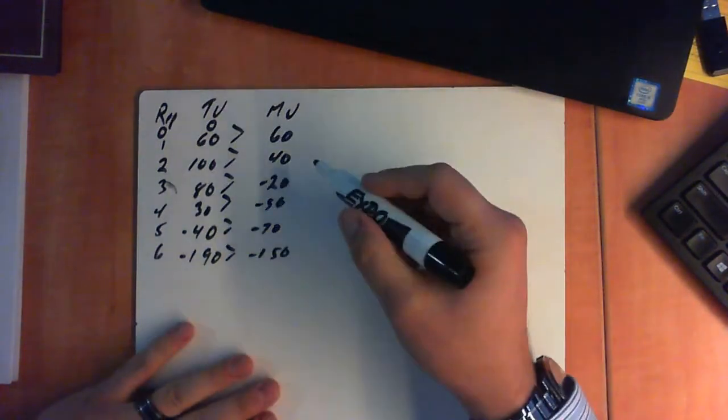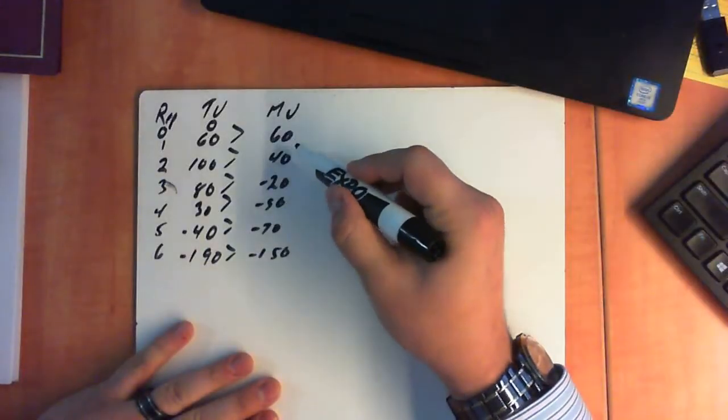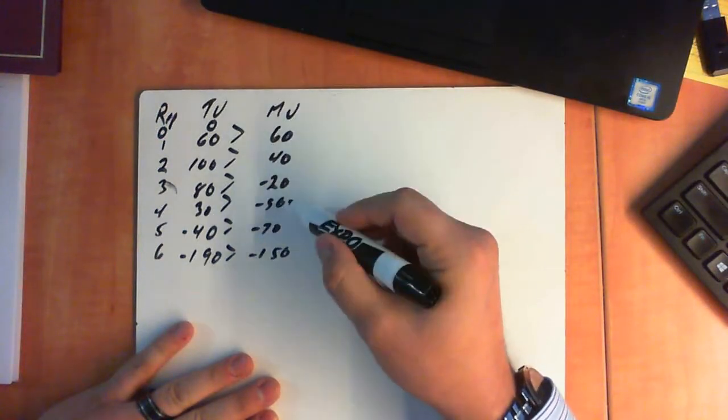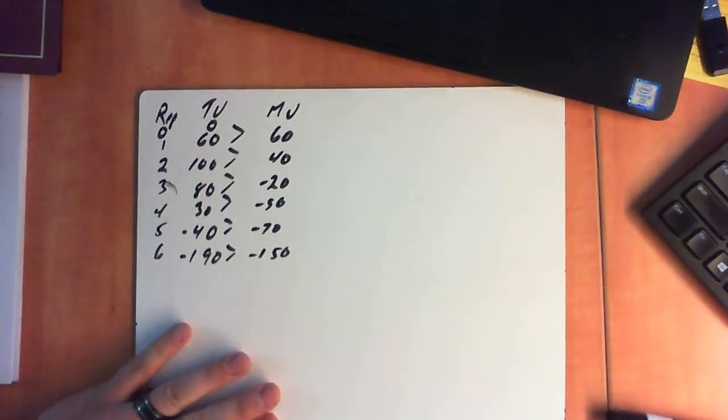Once Miley's total utility begins to decrease, you can see that singing each additional song hurts more than the previous one. So it goes 40, negative 20, negative 50, negative 70, negative 150.